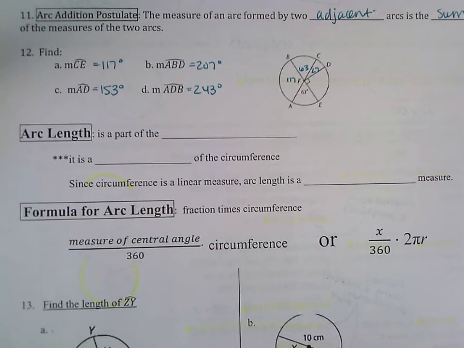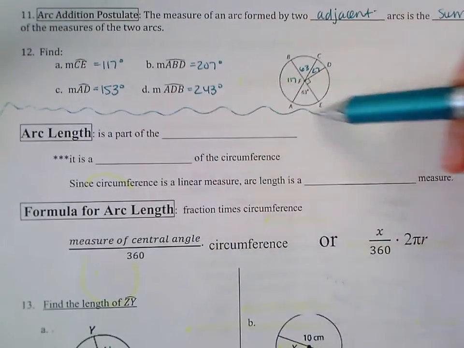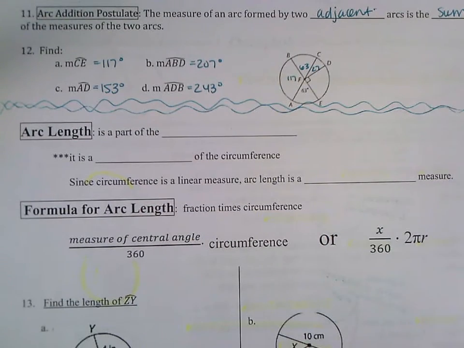We are going to be moving on now to arc length. So what I'm going to do is I'm just going to put like a squiggle through here because now arc length is different than arc measure. So again, make sure you are understanding the difference, and when you're asked for the measure of an arc versus the length of an arc, you're finding the right one, because measures of an arc are measured in degrees. Lengths of arcs are measured in length measurements like inches, centimeters, yards, feet, whatever it is.